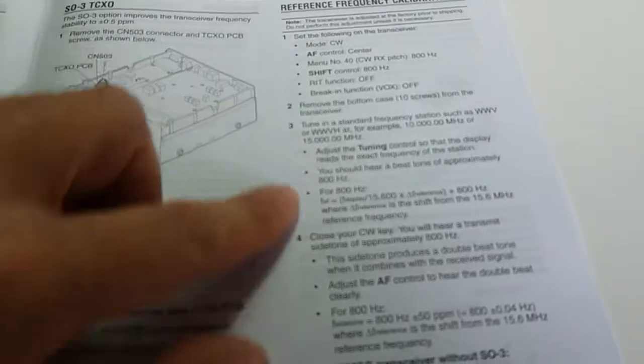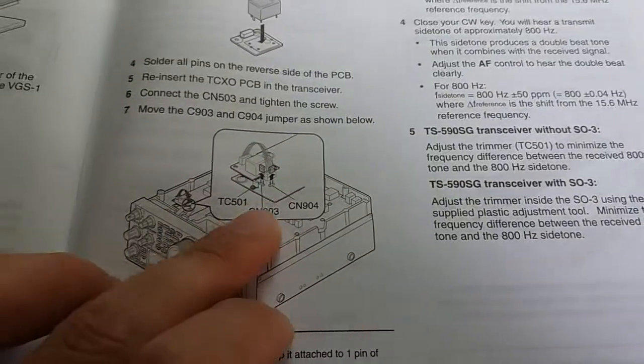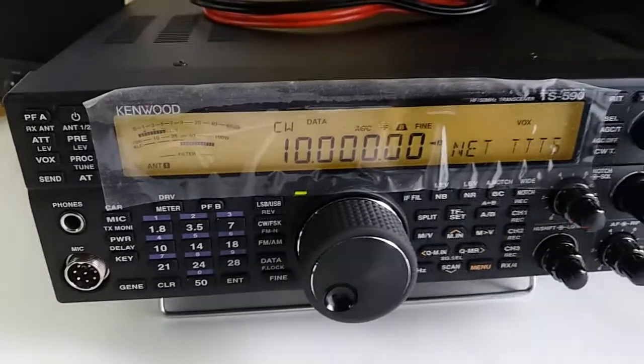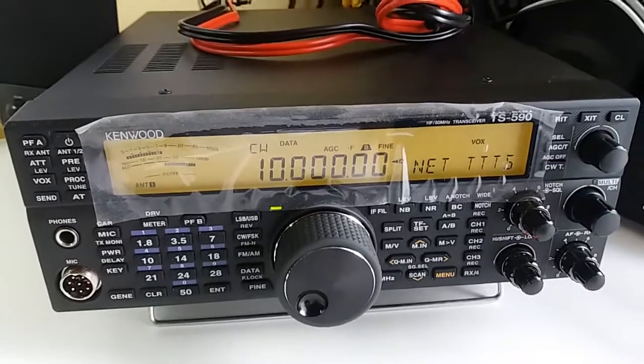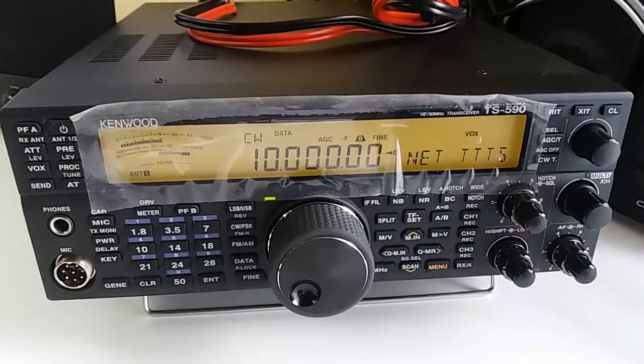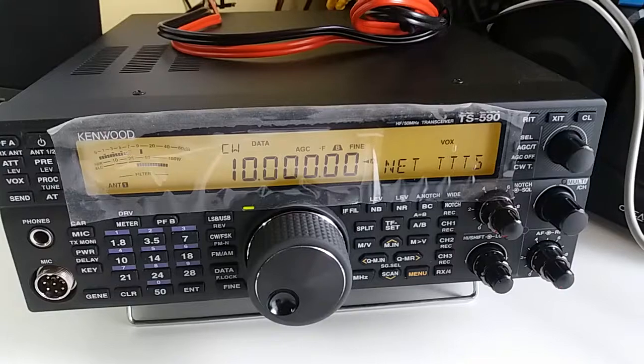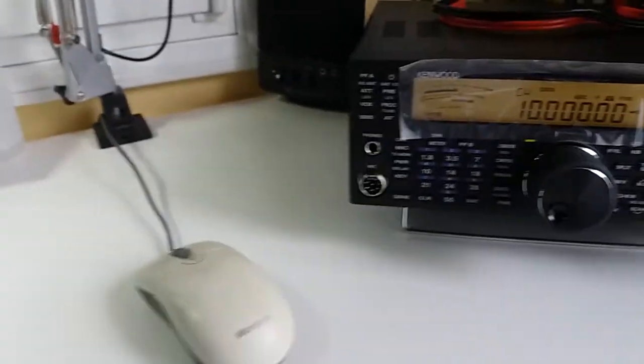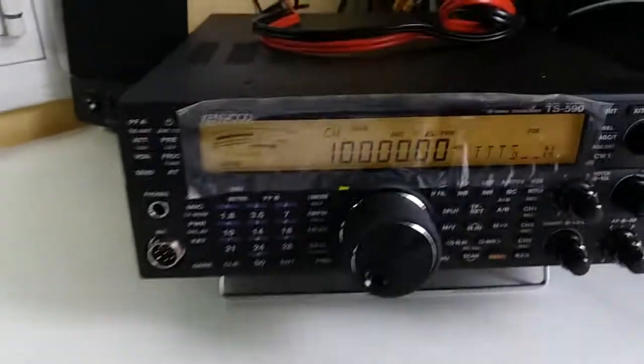Not exactly the same procedure, but more or less, I'm going to try to find out how I can adjust the local oscillator frequency of this transceiver to be as fine-tuned as possible with the reading on the screen.